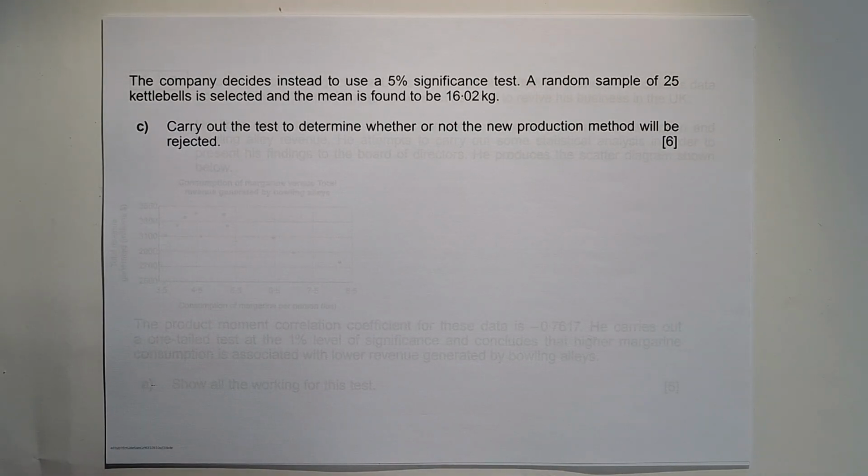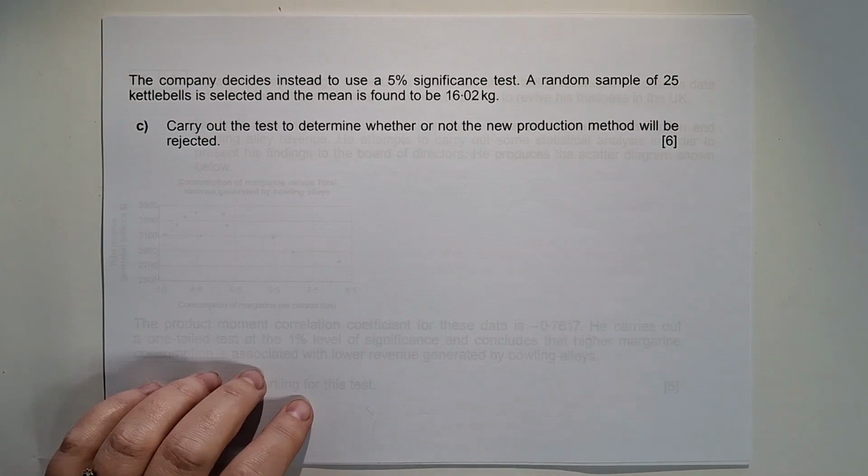Question C. The company decides instead to use a 5% significance test. A random sample of 25 kettlebells is selected and the mean is found to be 16.02. Carry out the test to determine whether or not the new production method will be rejected. You've got quite a few different possible methods you could use. I will just show you the simplest one, using the answer from the sample and comparing it to a 5% significance level.